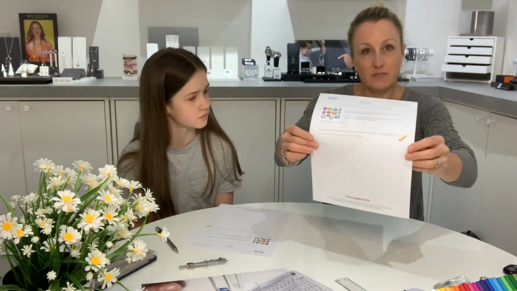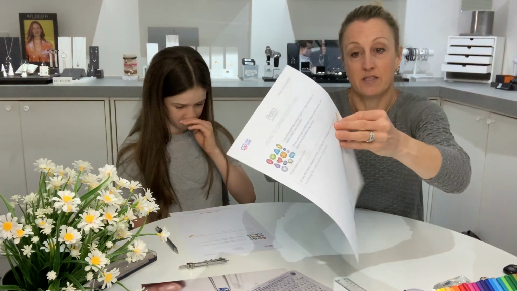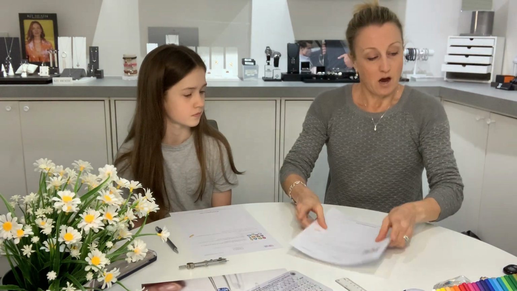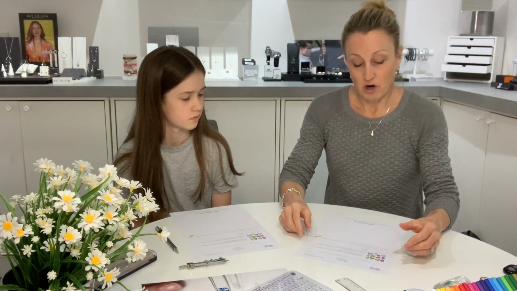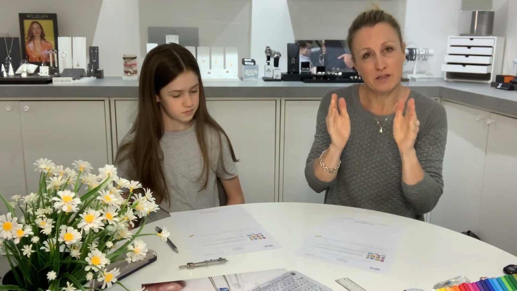There is a downloadable sheet I've done. So again, these are free off our website, just download it. And this one is 4 pages. And to start off, I would like you just to try drawing a circle, an oval, a square, and a rectangle. And just different variations of that, but keeping them as uniform and as tidy as possible.